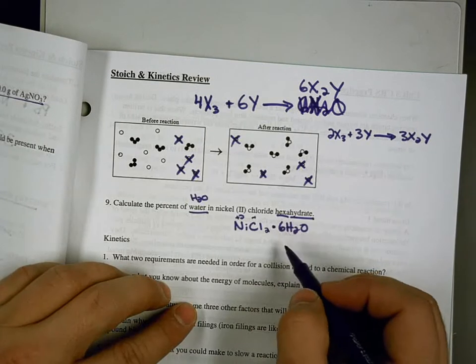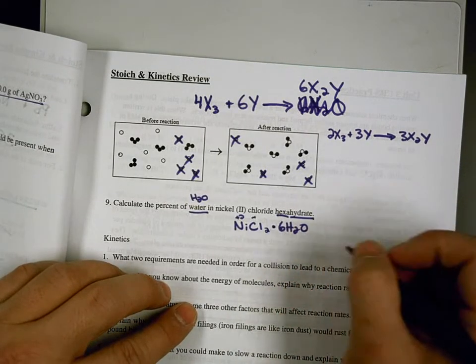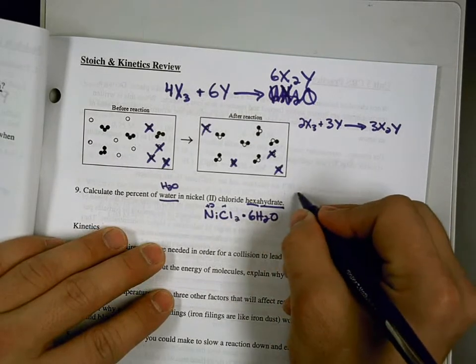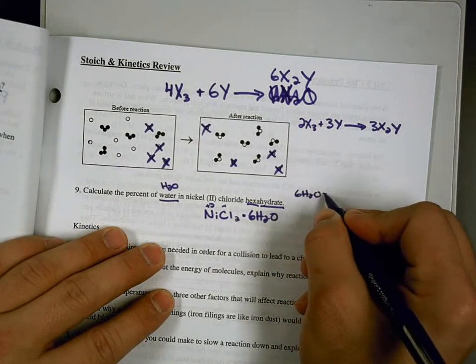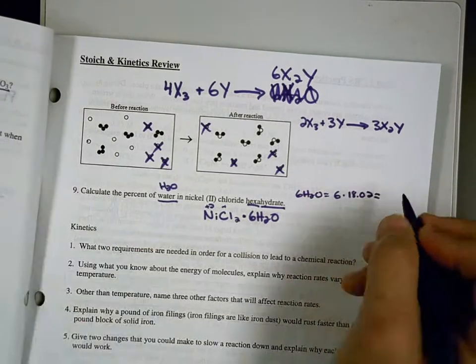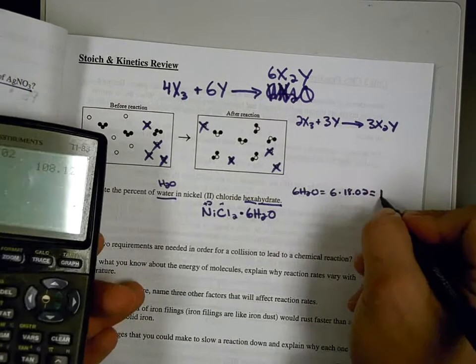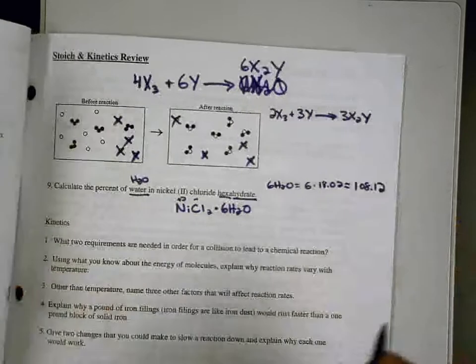So what we need to do is get the total molar mass and then divide the mass of the water by that. So 6 waters, 6 H2Os would equal 6 times 18.02, and that is 108.12.